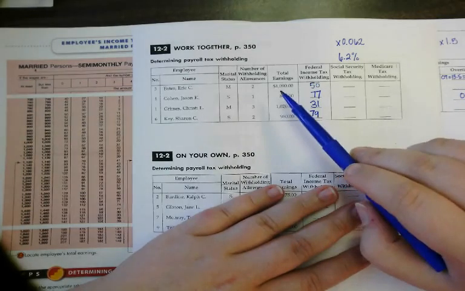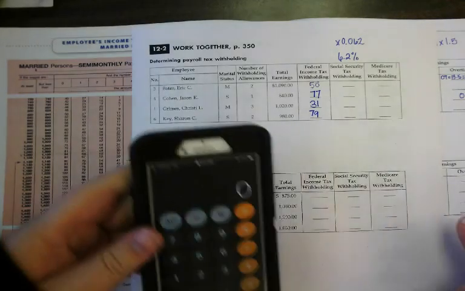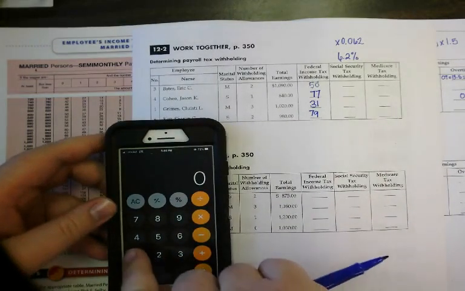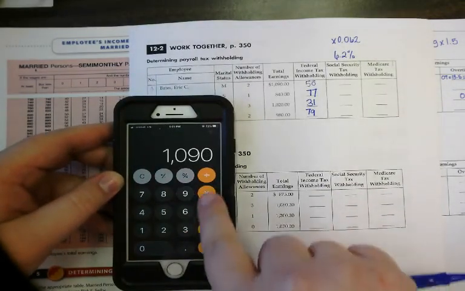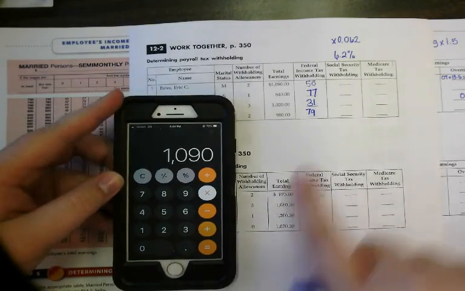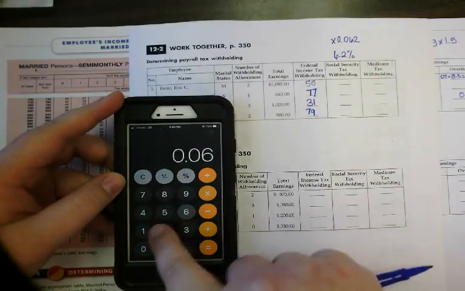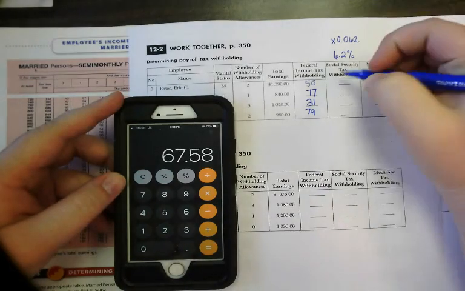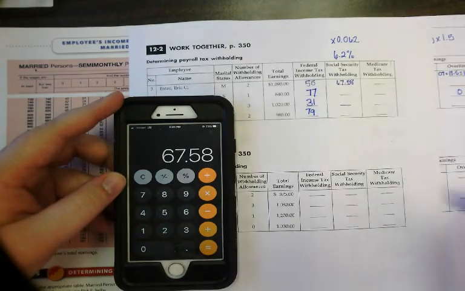And we're going to take that from the total earnings. So pulling out our trusty calculator, we're going to go 1090 multiplied by 0.062, and that's going to give us $67.58 in Social Security tax.